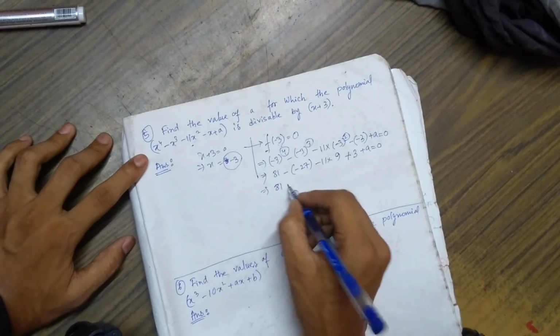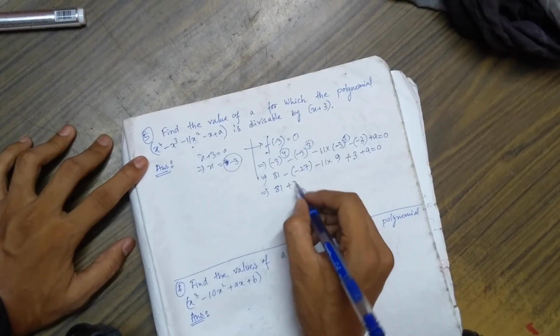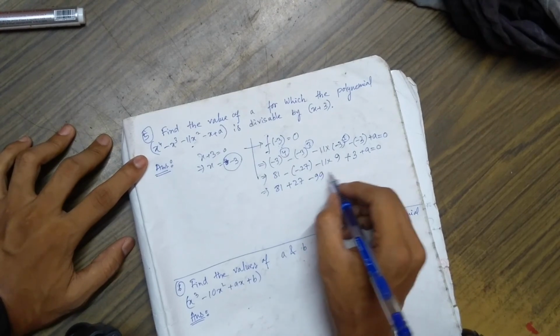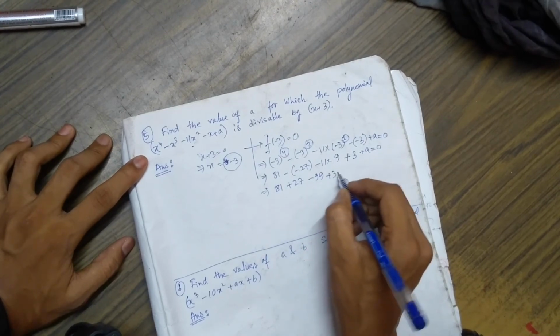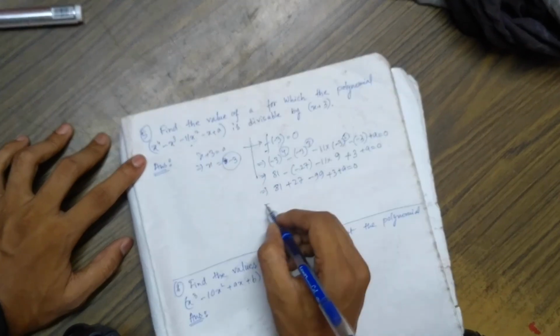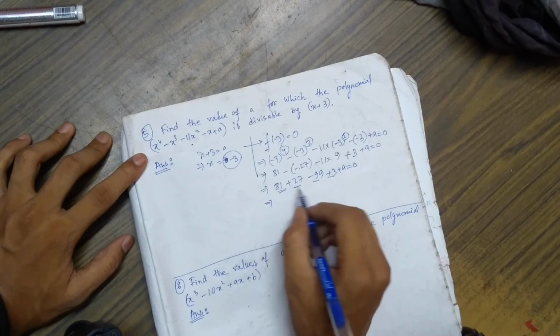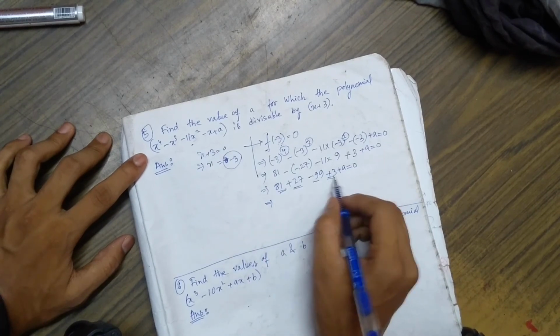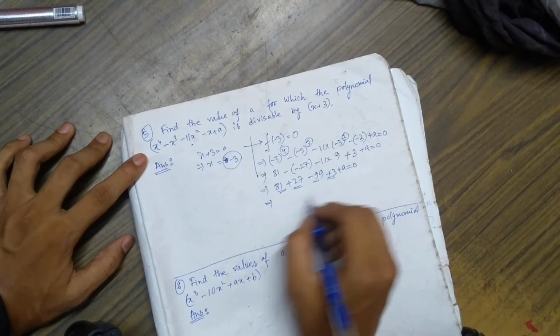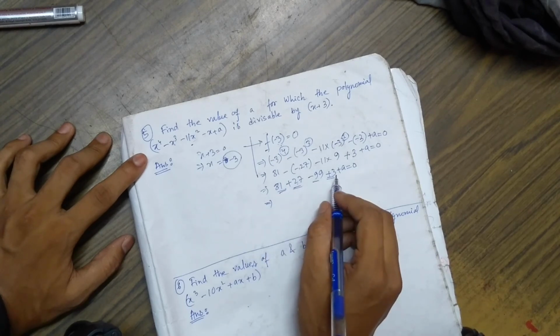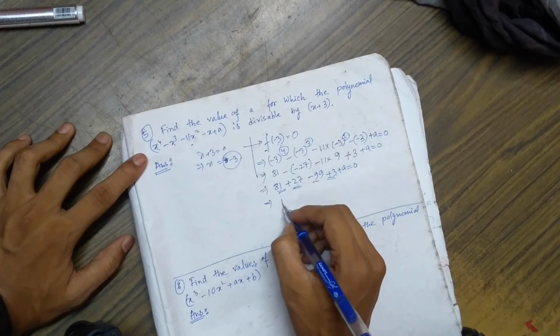Then in the next line 81, it will be plus, because minus into minus is plus 27, it will be minus 9 into 11, so 99, then plus 3, then plus a. So let's calculate all the digits here. See, these three that I'm ticking are all plus, so they will get added. If 27 and 3, it's 30, and 81, it will be 111.